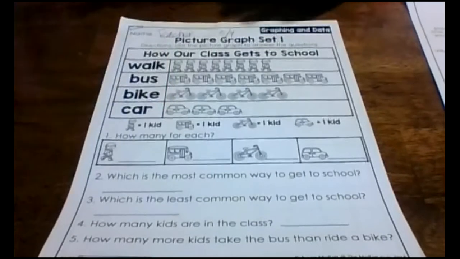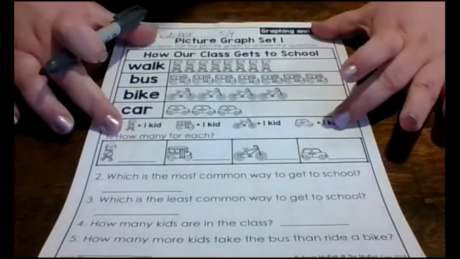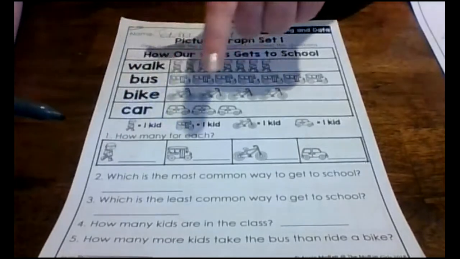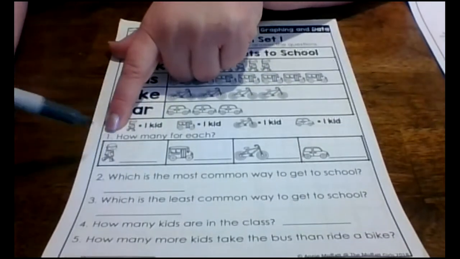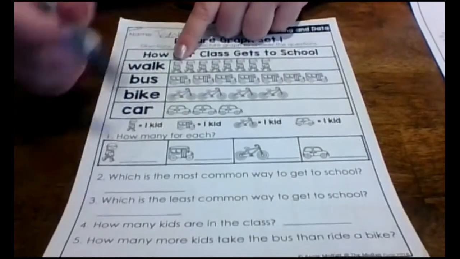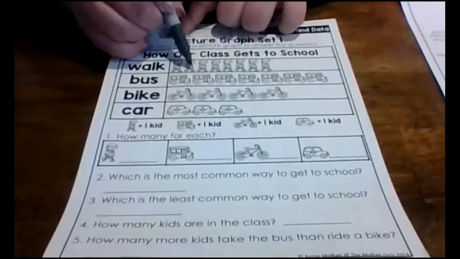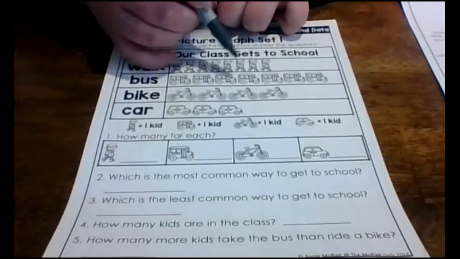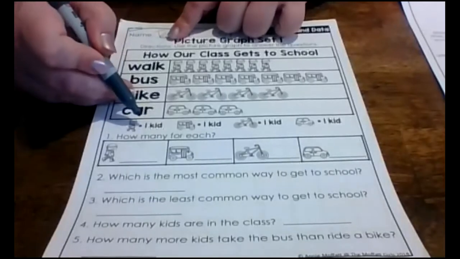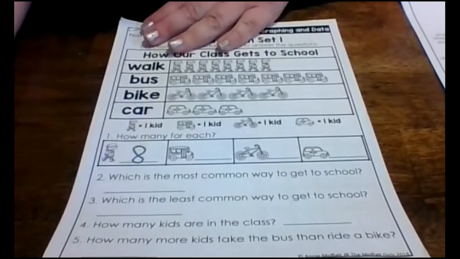Okay, so as we take a look at this, the first part right here is our information that we're gathering. And then our number one question, how many for each? So now you're going to go through and count. I'm going to find this symbol right here. 1, 2, 3, 4, 5, 6, 7, 8. So that means that 8 kids walk to school. So I'm going to write the number 8.